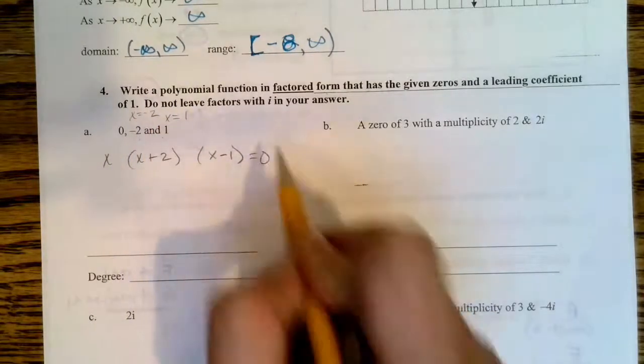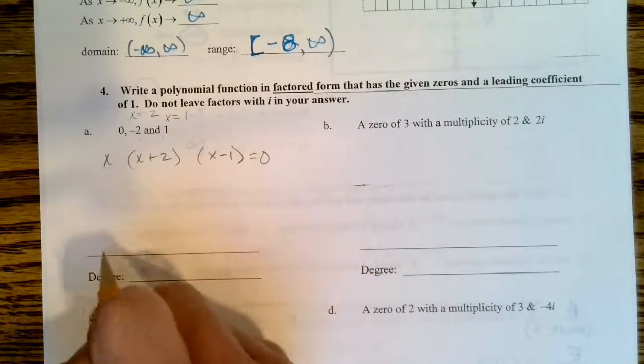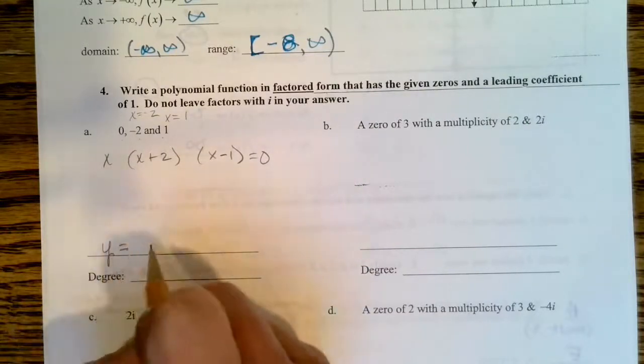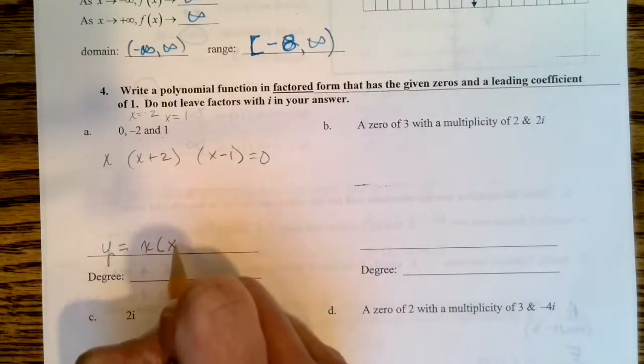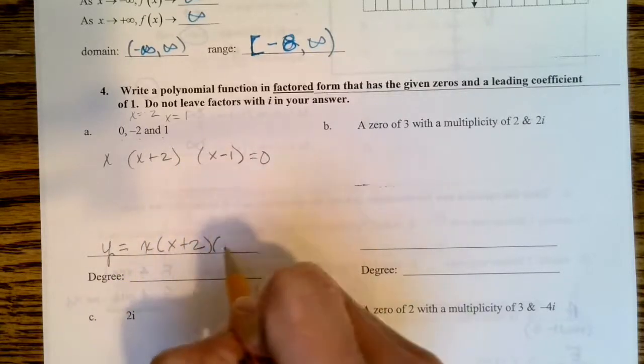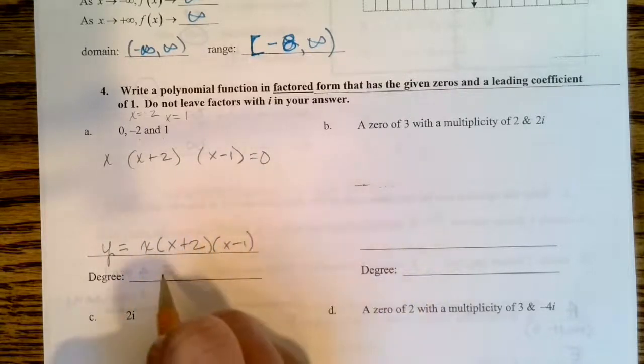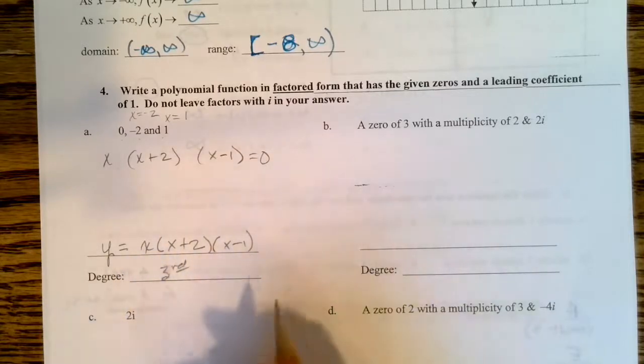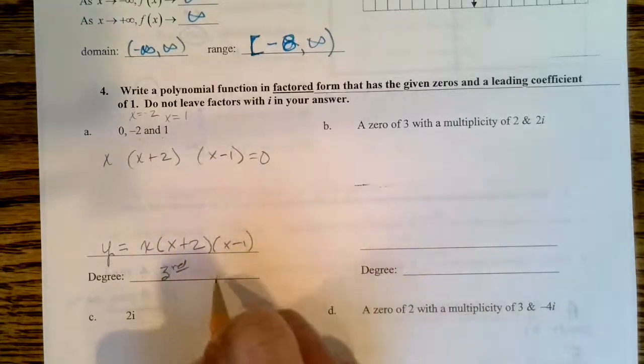And all we need to do to put that into function form is set it equal to y. X times x plus 2 times x minus 1. So that is a 3rd degree function. We can call it a cubic.